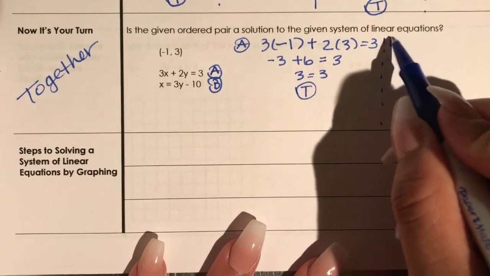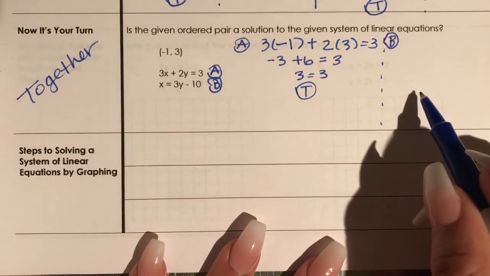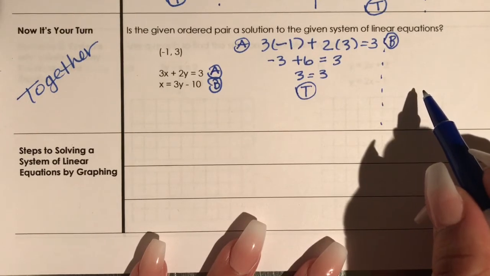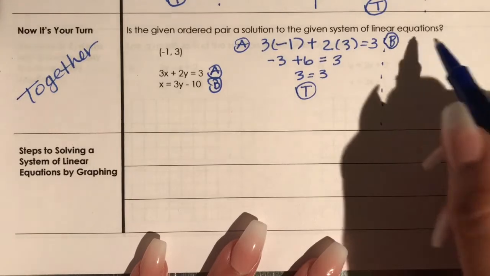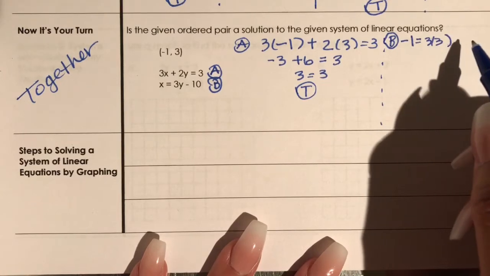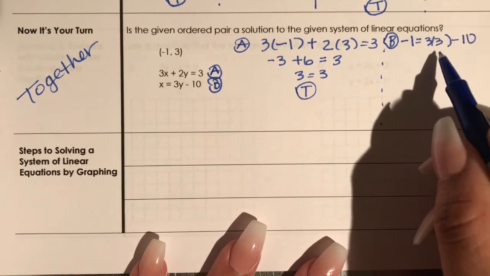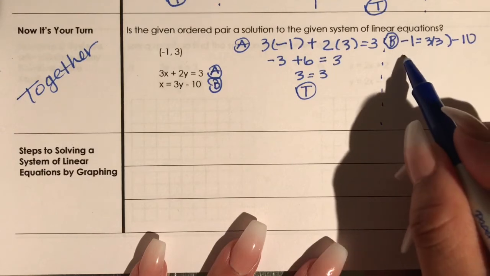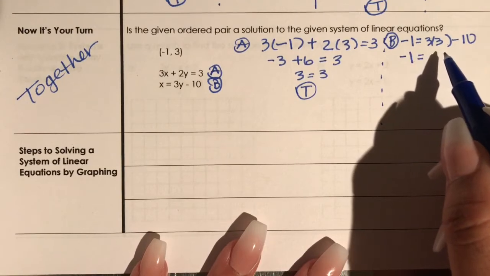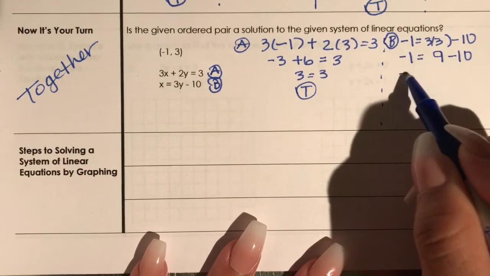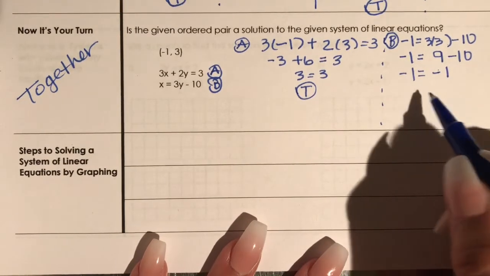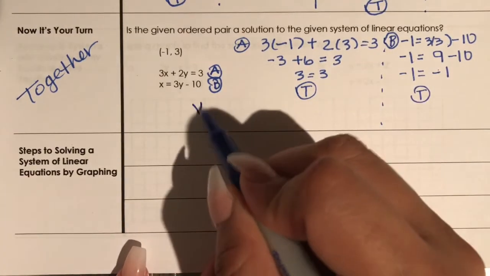Looking at equation B, let's go straight into substitution. It's x equals 3y minus 10. X will be -1 equals 3 times 3 minus 10. That 3 is the y. Collecting like terms, -1 equals, let's work on the right hand side. 3 times 3 is 9 minus 10. -1 equals 9 minus 10, which is -1. The left equals the right. This is true. So yes, this is a solution.